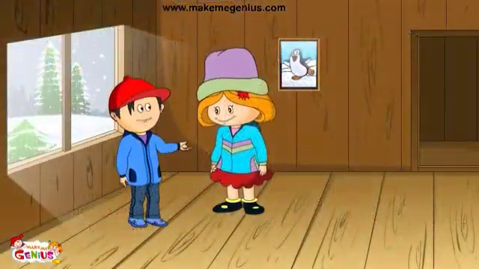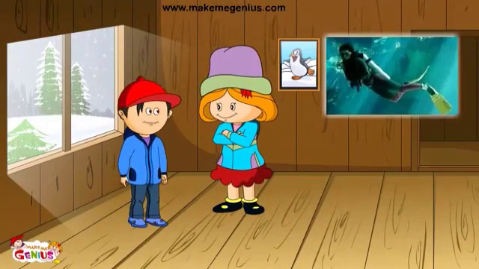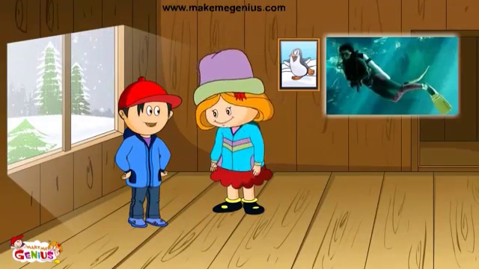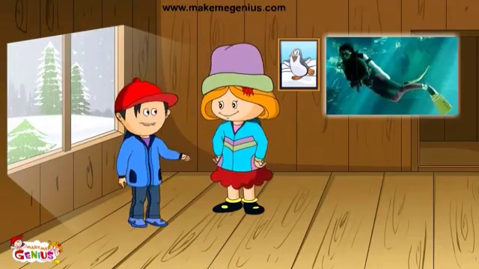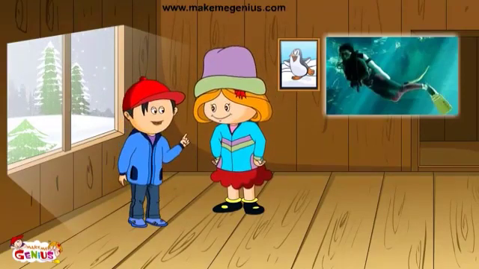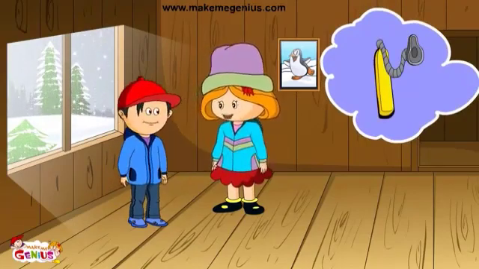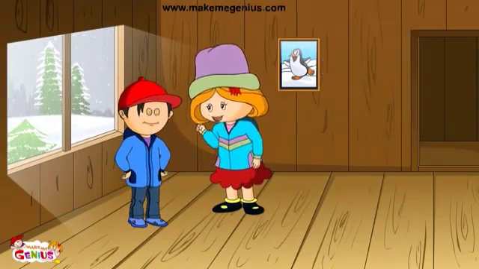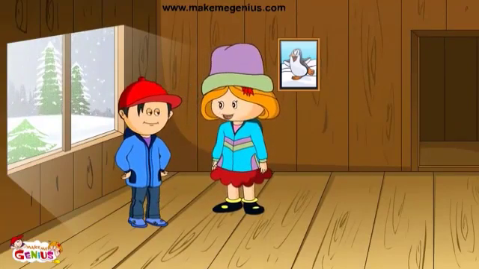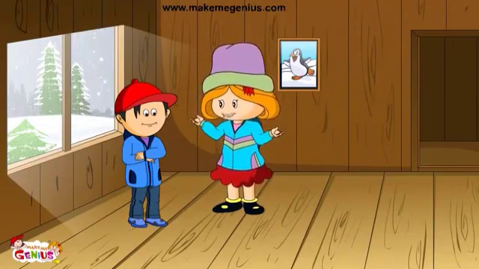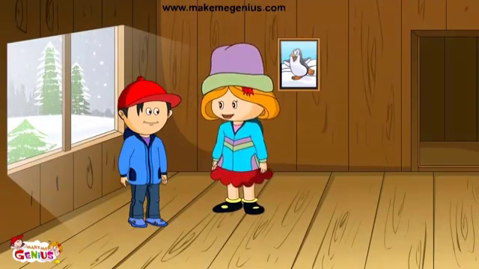I have one question about aquatic animals. I saw my teacher's pictures. He went into the sea for scuba diving, but he was carrying a cylinder of oxygen for breathing. I have never seen a fish carrying any oxygen cylinder. Yes, you're right. Fish and other aquatic animals don't carry oxygen cylinders with them in the sea for breathing. Their body has different adaptations for taking oxygen from the water.